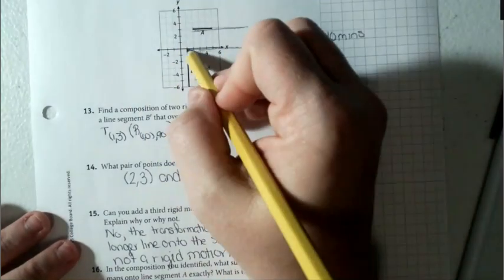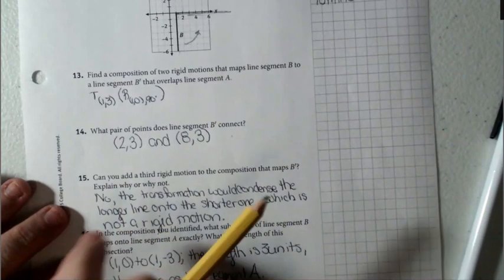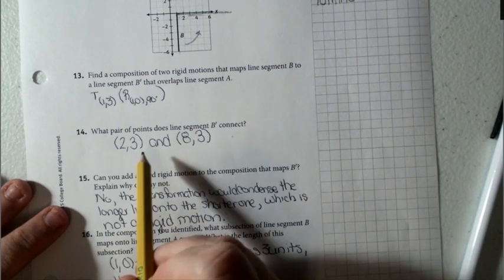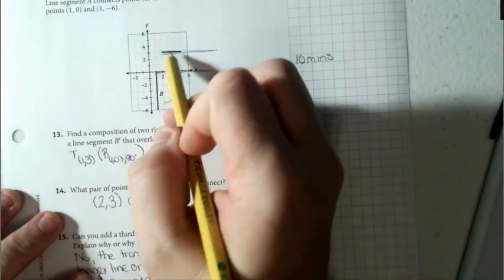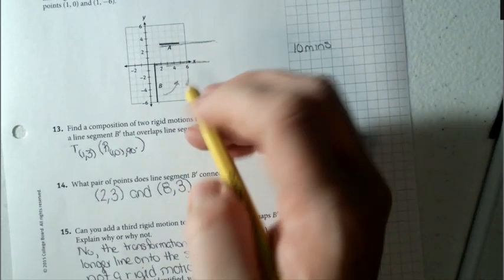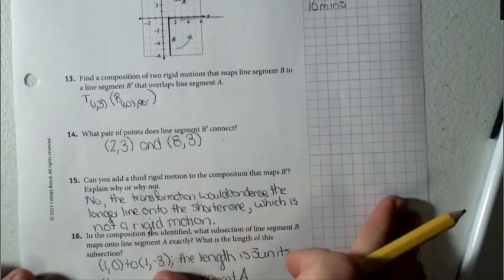Well, if you recall, line segment B was 6 units. So that means that line segment B prime should also be 6 units. And if I have one endpoint at (2, 3), that means that the other one has to be at (8, 3), because I added 6 for the 6 units.